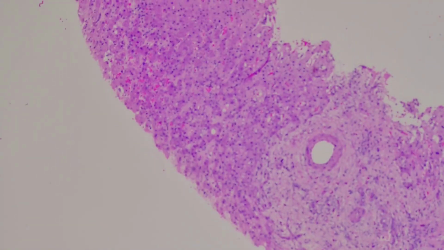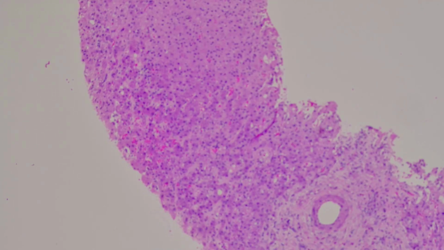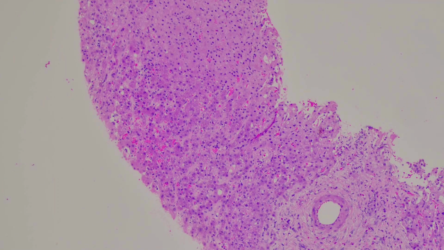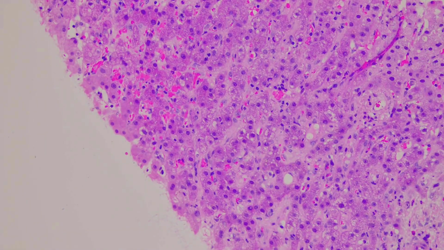Let's get closer to this area. Here we see the hepatocytes arranged in one-cell-thick cords separated by slightly widened sinusoids.